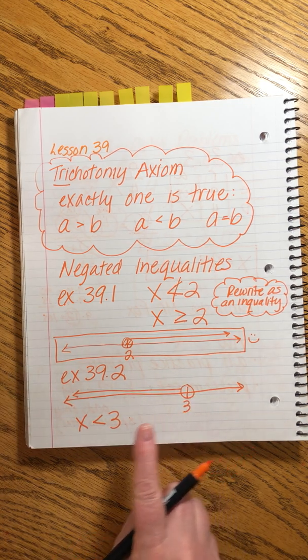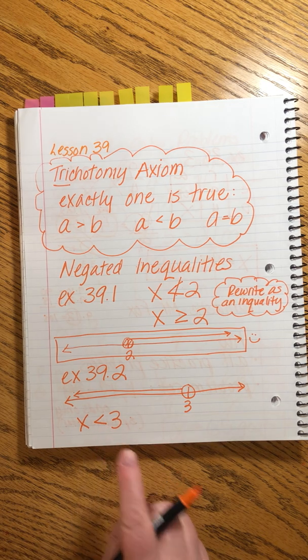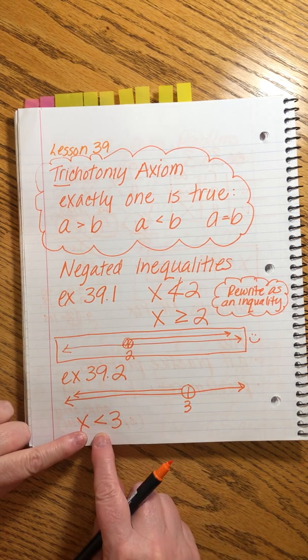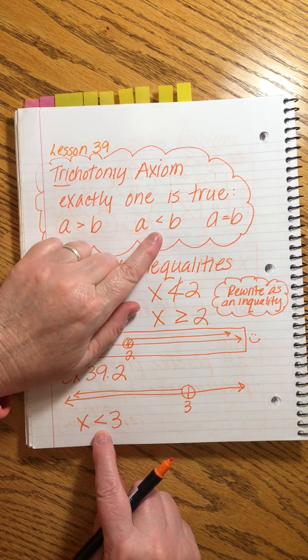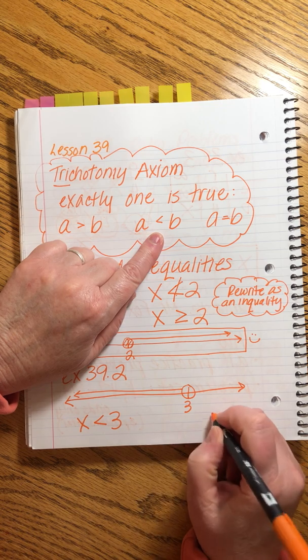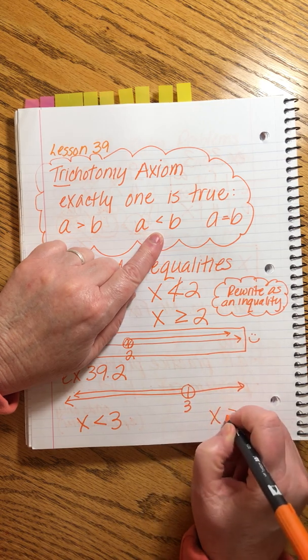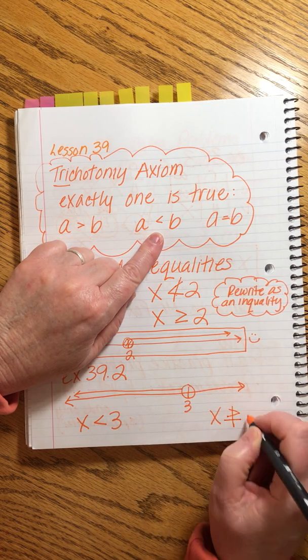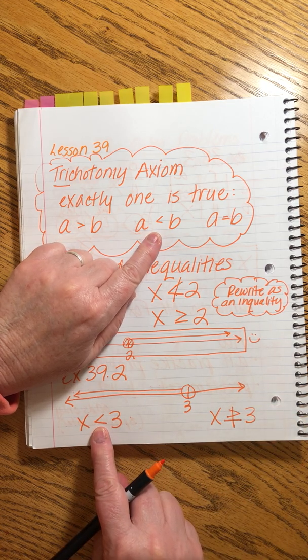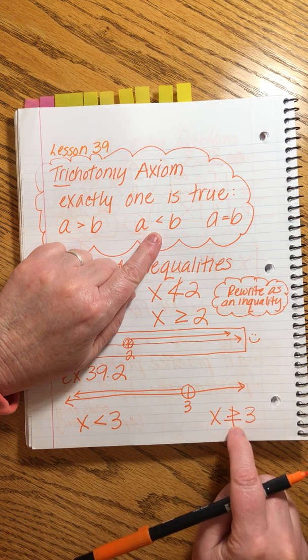But what if we wanted to write this as a negated inequality? So we just look up here again. Well, if x is less than 3, that means x is not greater than and it's not equal to 3, right? Now I'm representing all three choices. If it's less than, then it's not greater than and it's not equal to.